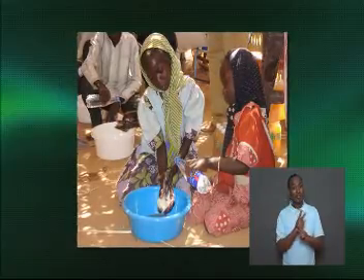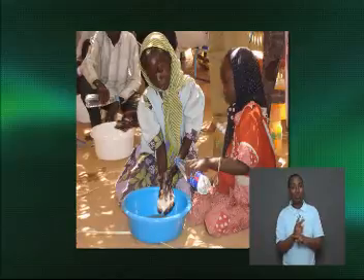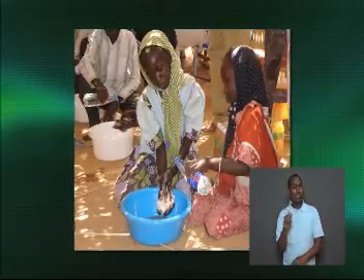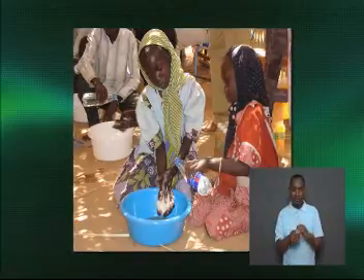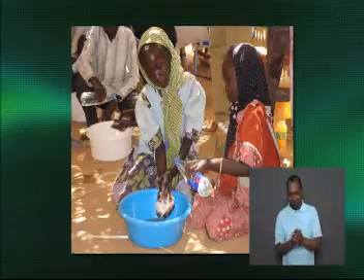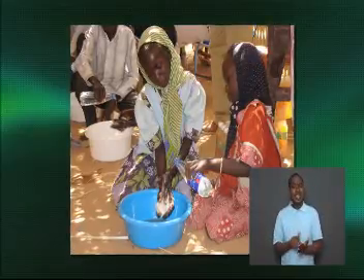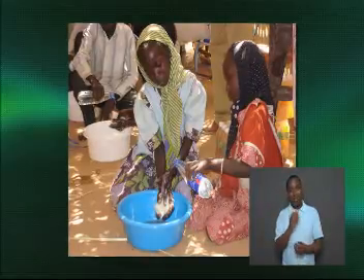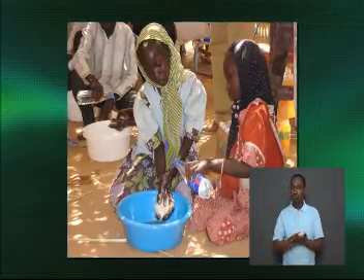It is important to always wash your hands after using the toilet and before preparing food. Also, make sure that the water you drink or use to wash your food is clean water.